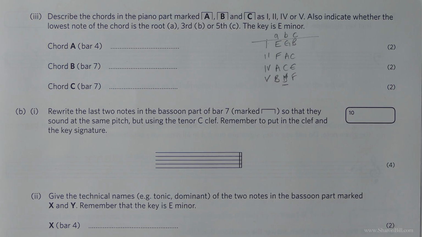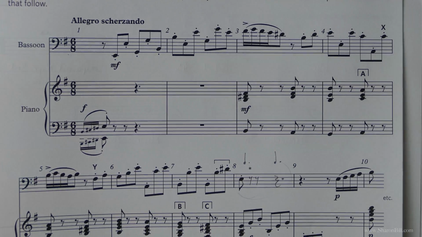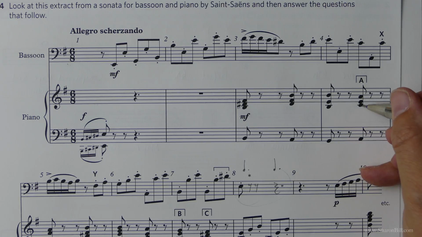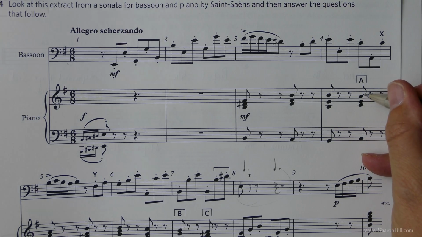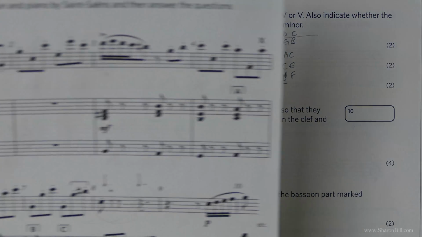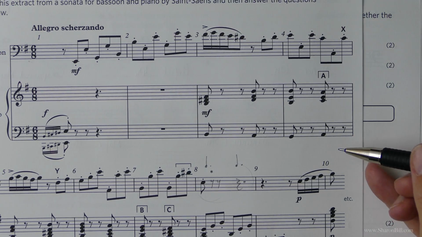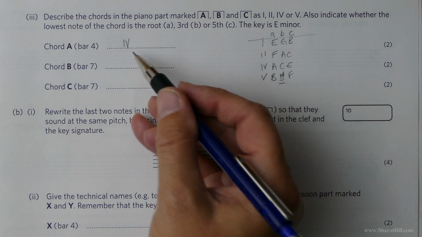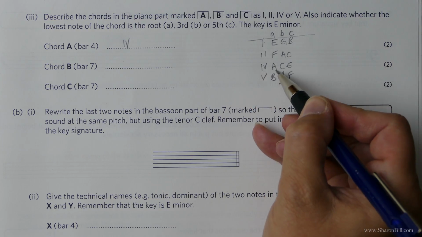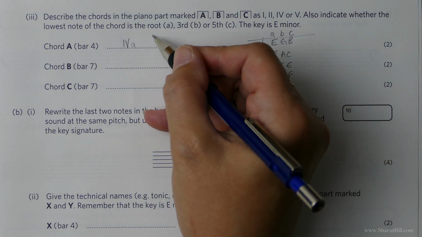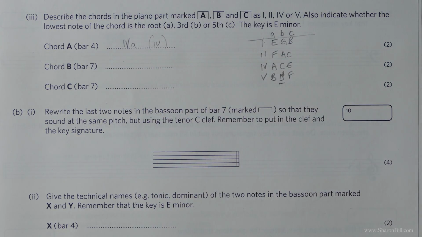So let's have a look at chord A in bar 4. So here we go. We're looking in the piano part, and we've got an A, C, E, A. And so that's going to be chord 4. And we just need to look at which was our root note. Our bass note here is A, and so it's chord 4 in the root position, 4A, so you could just put the A there to show that you've spotted that. Chord 4 on its own also means root position.